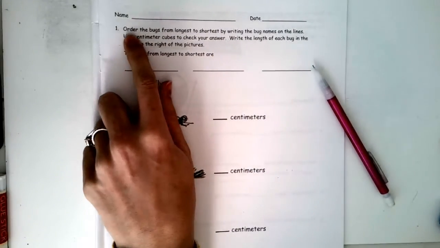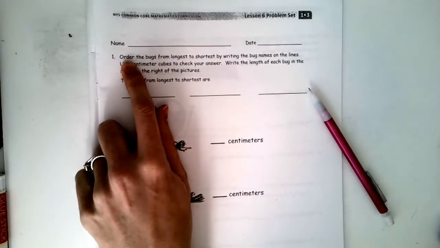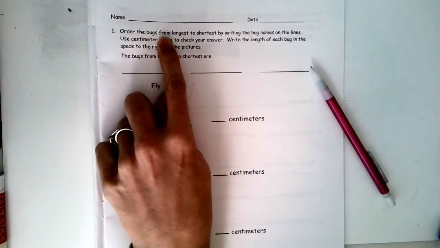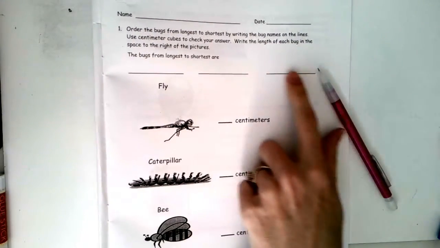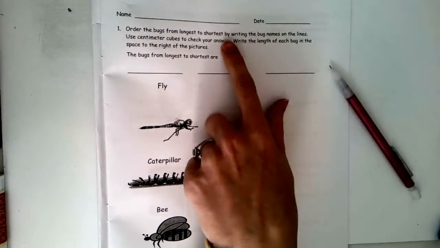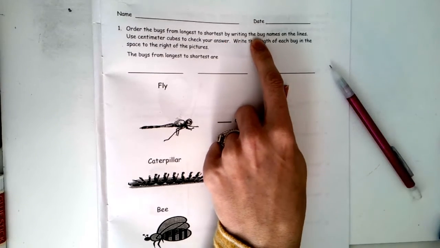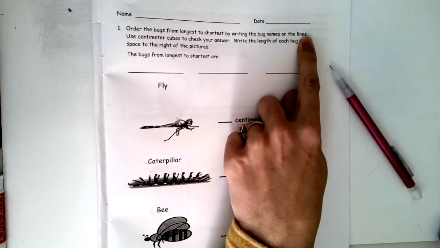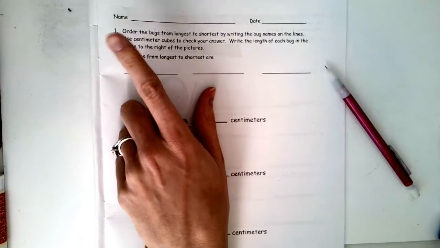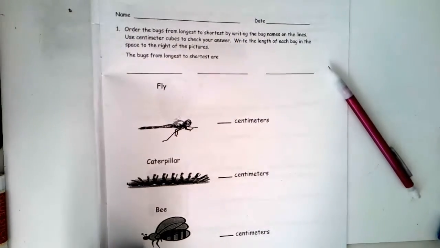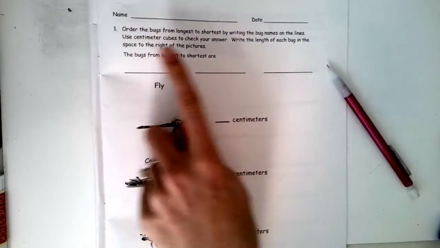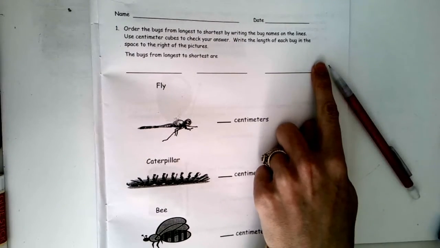Our directions on our lesson 6 problem set say, order the bugs from longest to shortest. Shortest is back over here. By writing the bug names on the lines. That's the first thing. So we're going to order them based on what we see, longest to shortest on the lines.